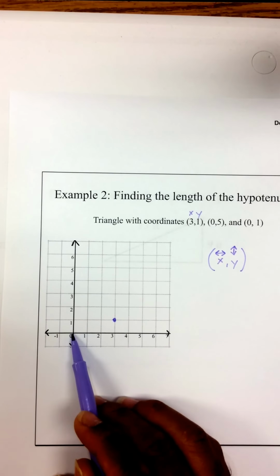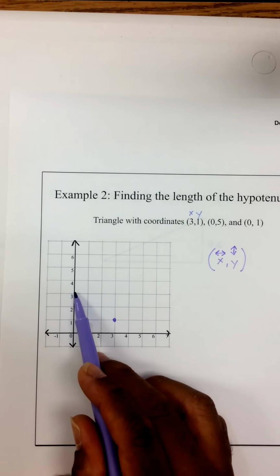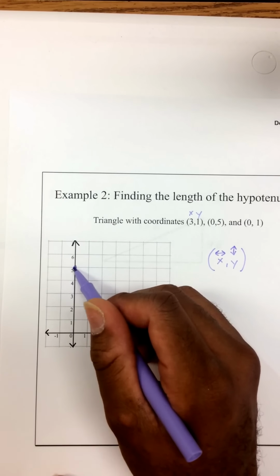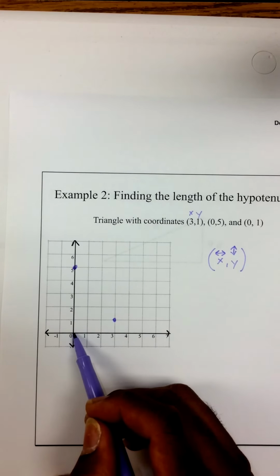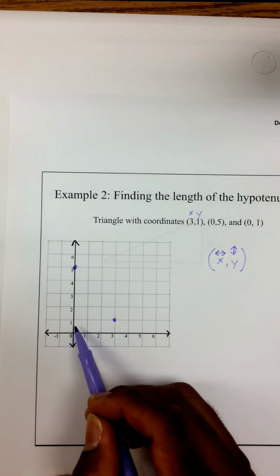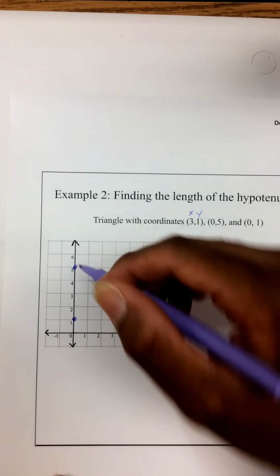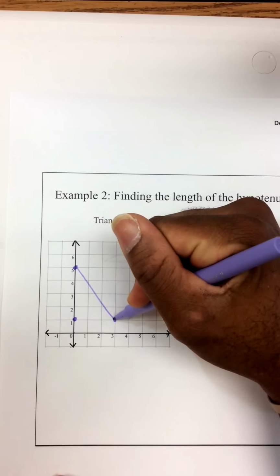The X is telling me don't go left or right, but my Y is telling me go up 5. 1, 2, 3, 4, 5. And then, once again, my X is telling me to stay right there, but my Y is telling me to go up 1. So then all I have to do is connect everything.